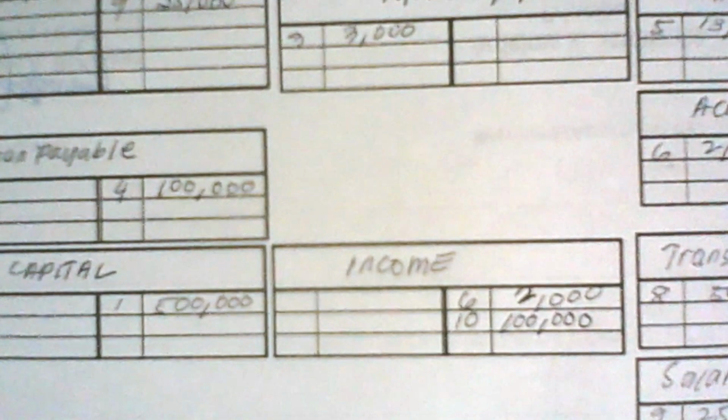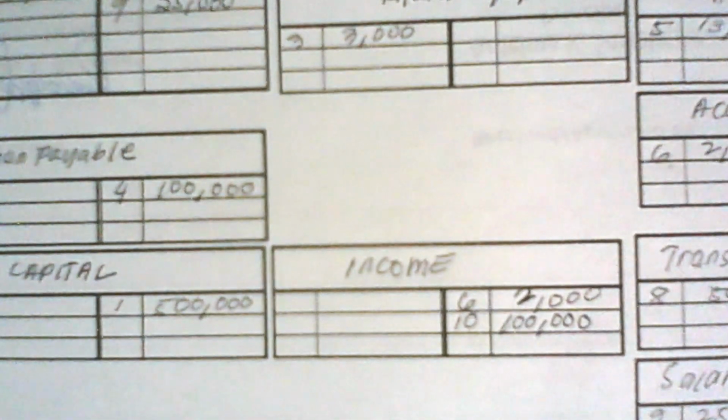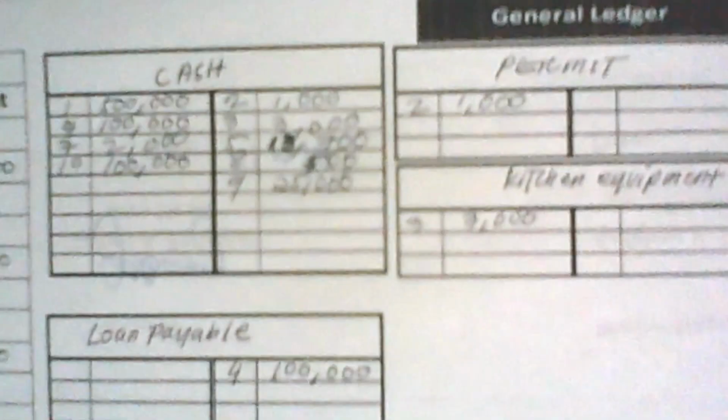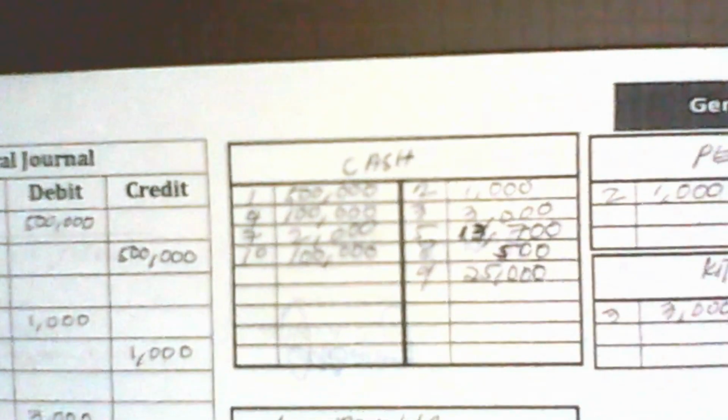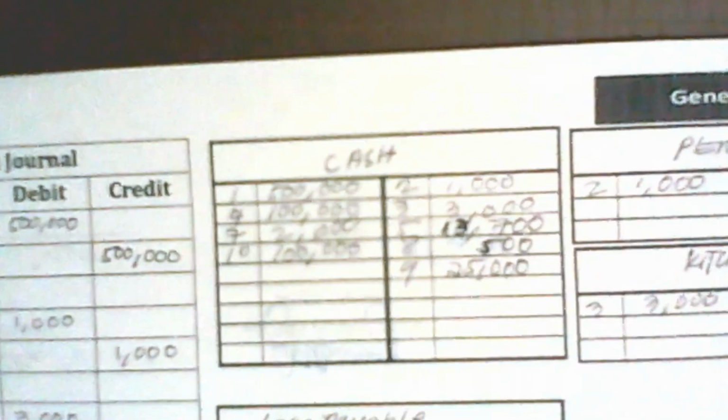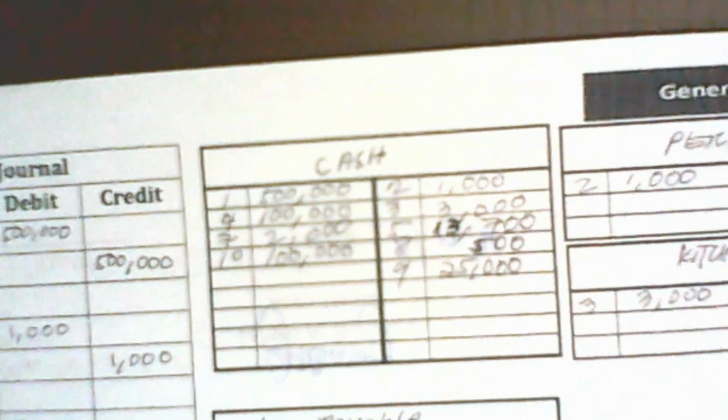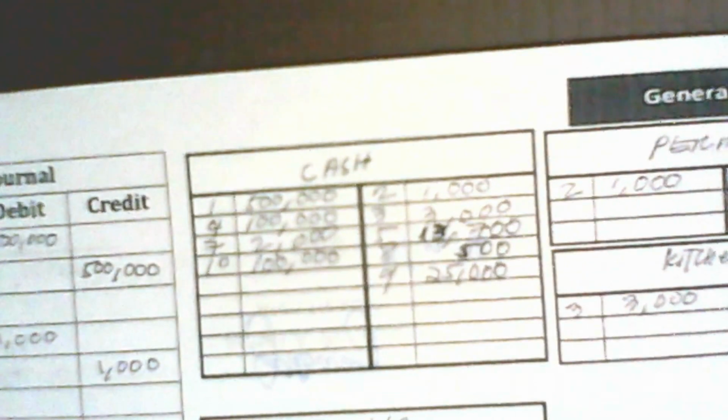So guys, we are done now. We are done now in the general ledger. So what we need to do next is add all the debit and the credit side of every account. As you remember guys, we discussed the normal balance. So what is the normal balance?